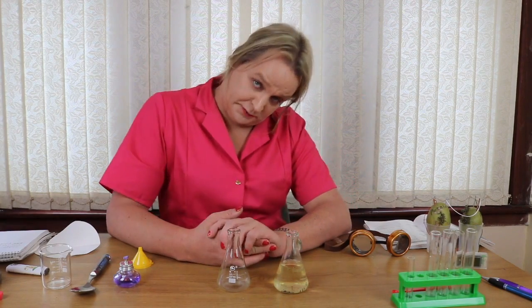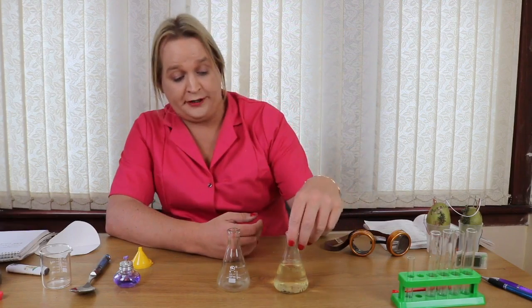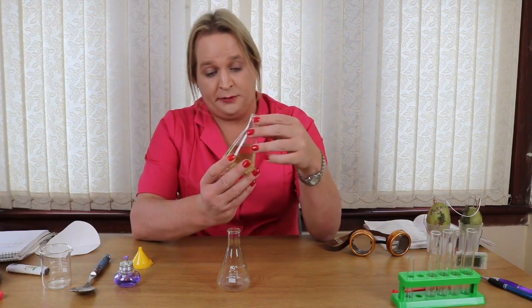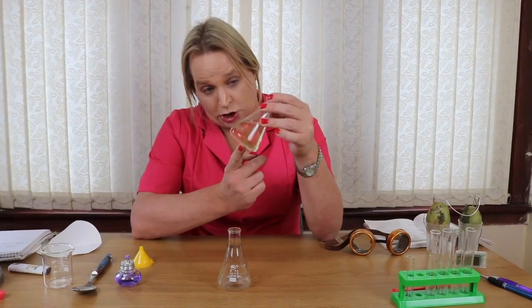Now in the first part we did insoluble and soluble solutions. Now what we're going to do is the second part, which is crystallization, filtration and evaporation. So for this we've got our solution. Now this is a solution I've made up of both insoluble and soluble parts.